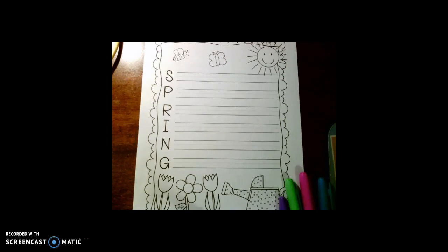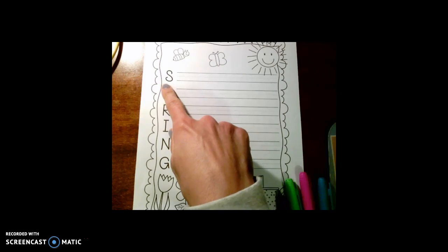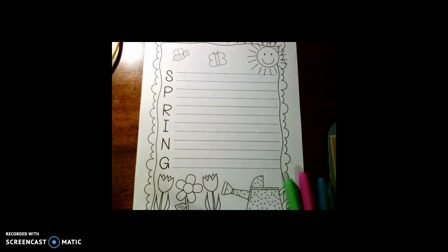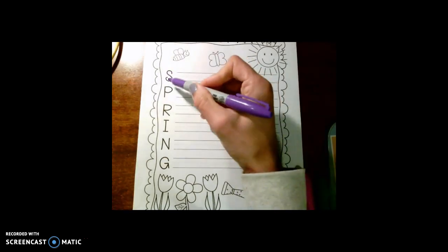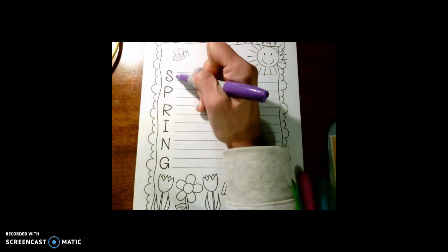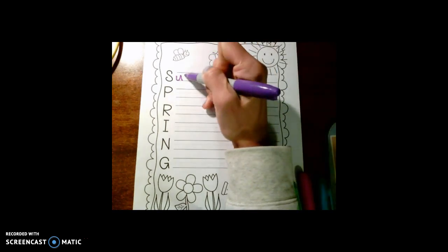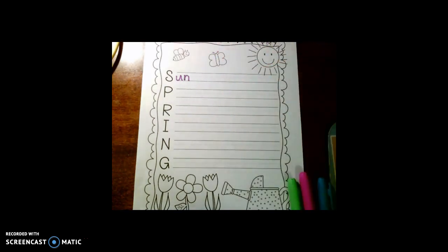If your student is still learning to write, they might want to just write one word for each line. So I'm going to brainstorm some. I'm going to say for this S, I might write the word sun because that describes the springtime, lots of sunshine. All right, so that would be a simple consonant, vowel, consonant word for your student that you could help them sound out. We've already got this sun. Or you could take it just a little bit more and they could write the word sunshine.